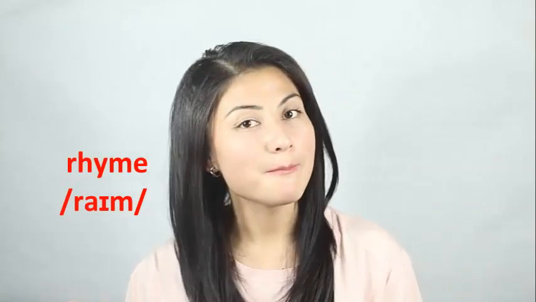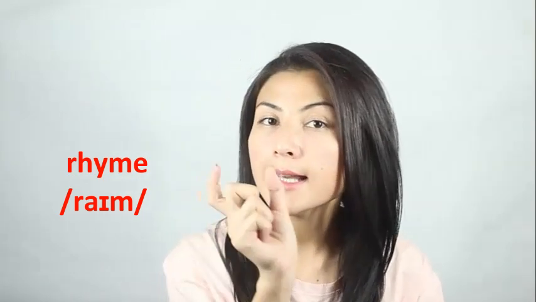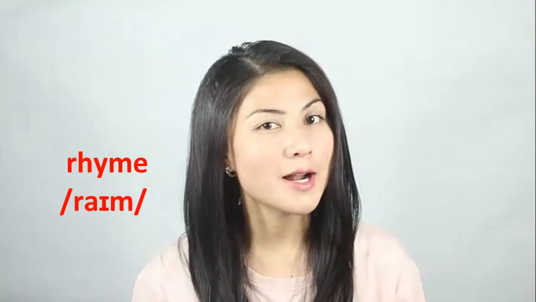The next word. Rhyme. We have rhyme in music or in sounds or in pronunciation. The H letter after R is not pronounced. This is rhyme. Say with me, rhyme. The next example. This is whisper. Yes, I think now you can guess the meaning of this word. This is whispering. Whisper. The H sound after W is not pronounced.